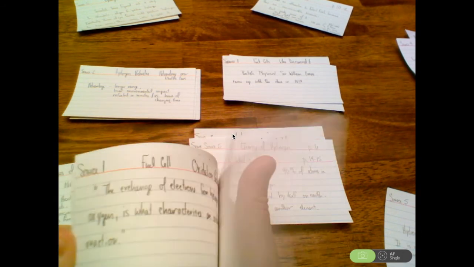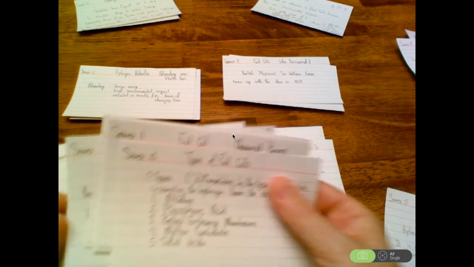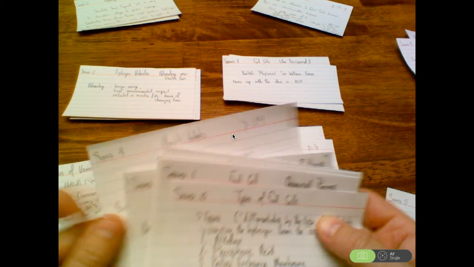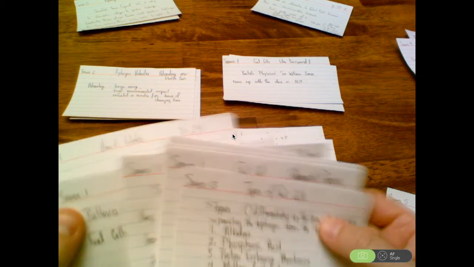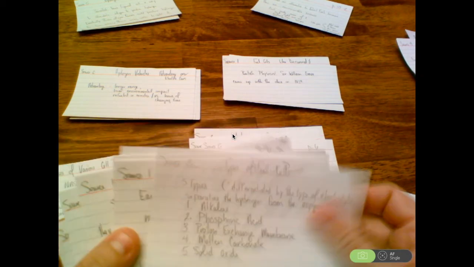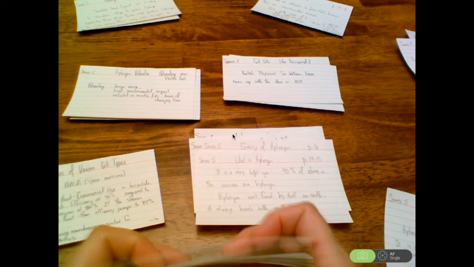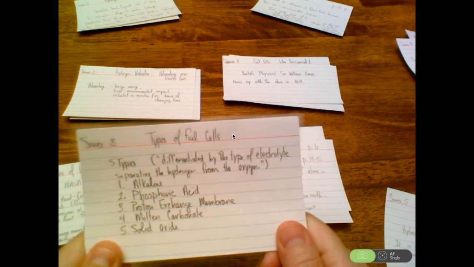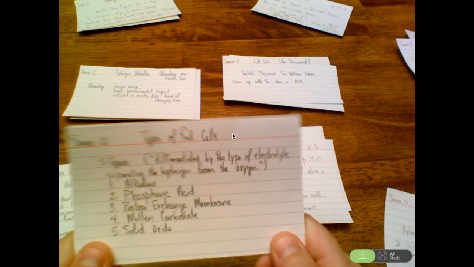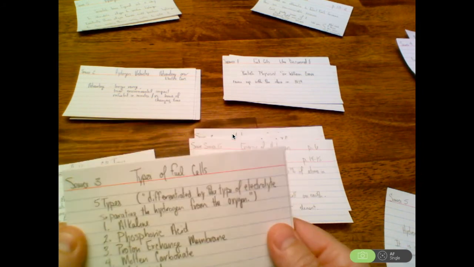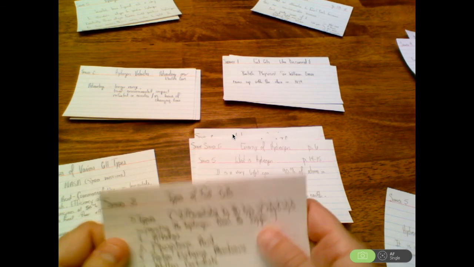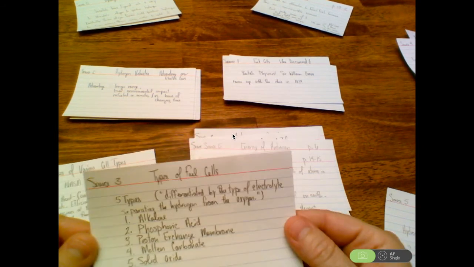If you notice, my sources are now mixed up. I've got one from source 4, I've got source 1, got source 3. So I've clearly got information from different sources, all having to do with the types of fuel cells, or the fuel cells themselves. So at this point, I can pretty much say I've got enough information to write a paragraph about fuel cells.